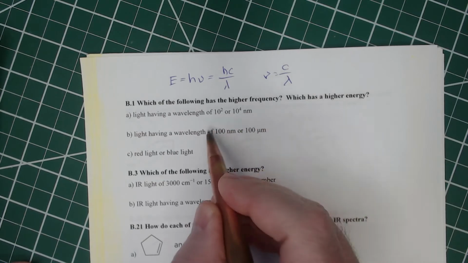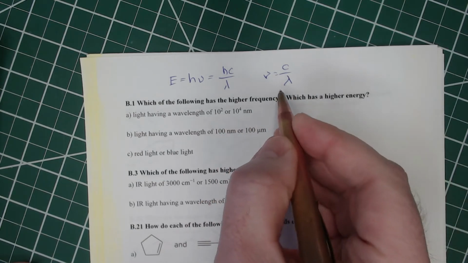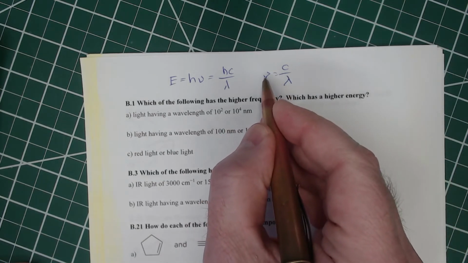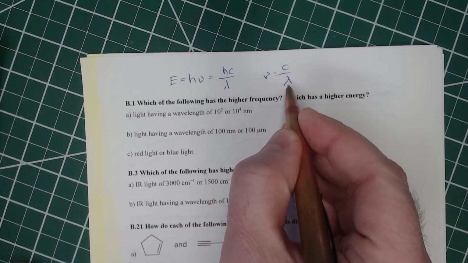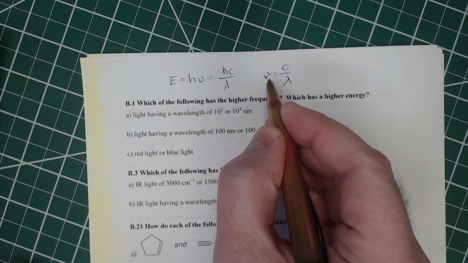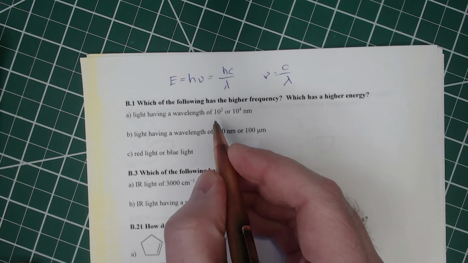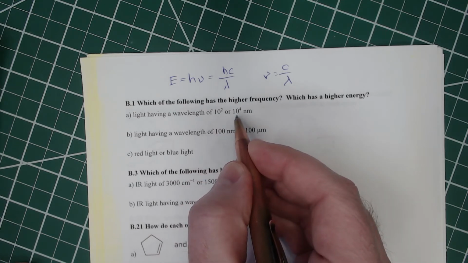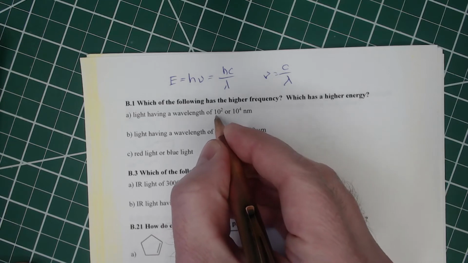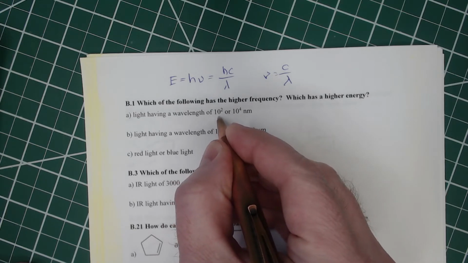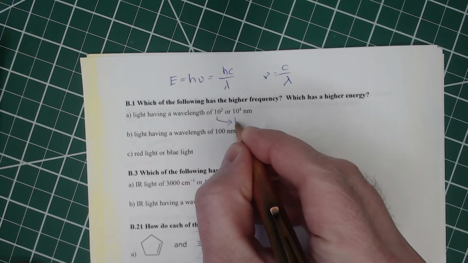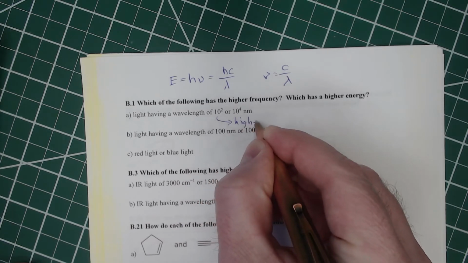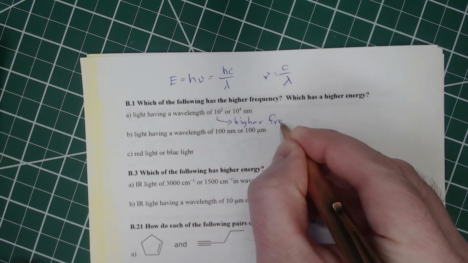All right, so which of the following has the higher frequency? Since the things here are given in wavelength, and wavelength is inversely proportional to frequency, the shorter the wavelength, the higher the frequency. If we look here, we have 10 to the 2 and 10 to the 4 nanometers. Well, 10 to the 2 is a shorter wavelength, so this will have a higher frequency.